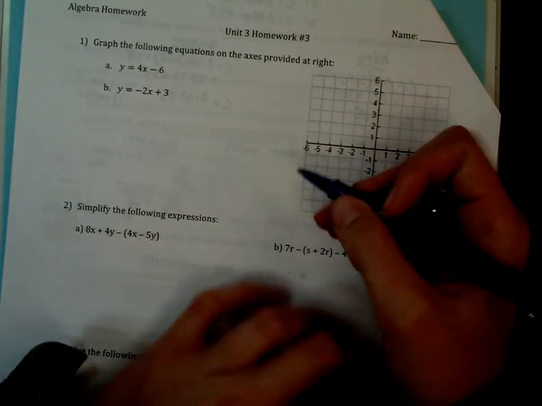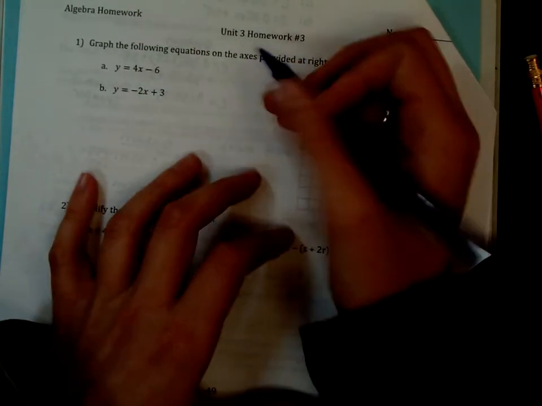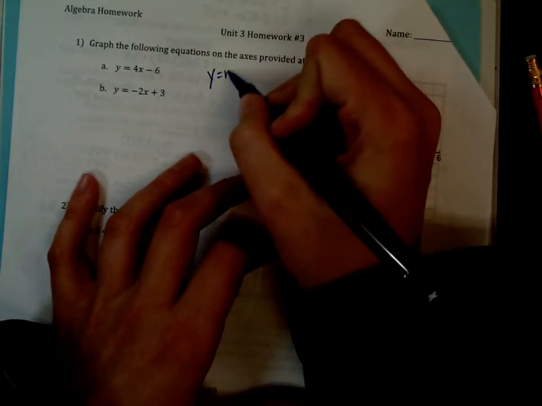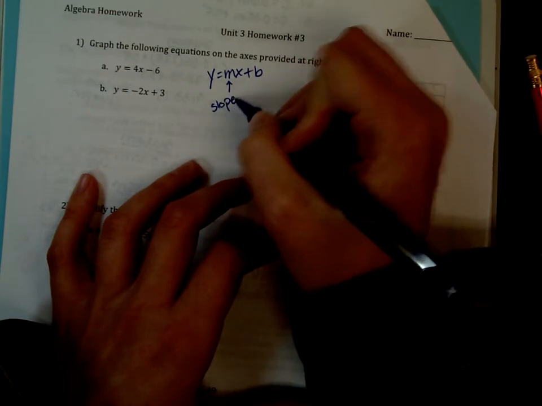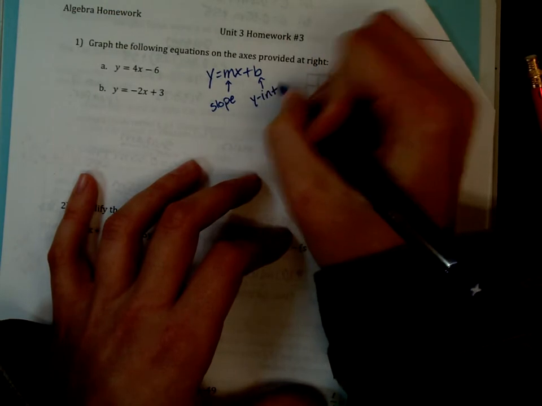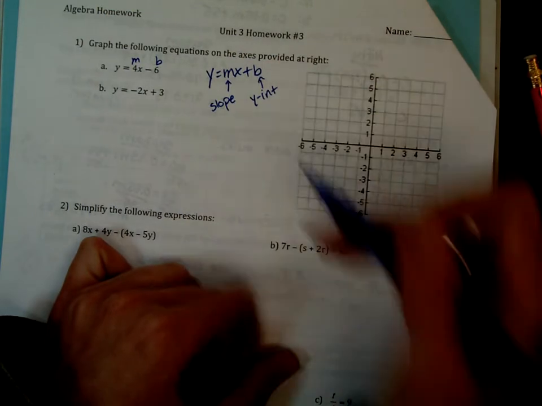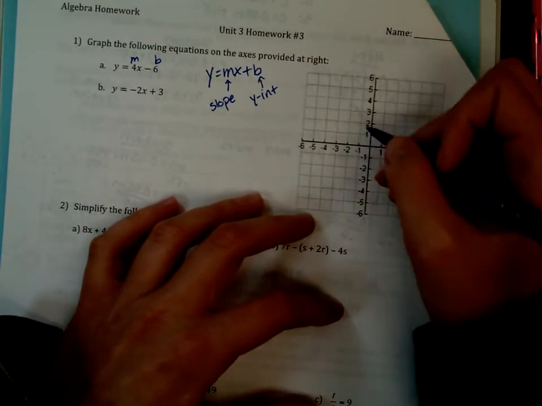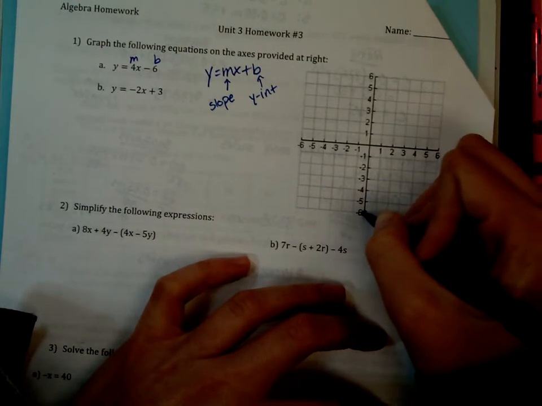Okay, graph the following equations on the axes provided at right. So remember that the equation of a line is y equals mx plus b. M represents the slope, or the rate of change. B represents the y-intercept. So here, m is 4, and b is -6.